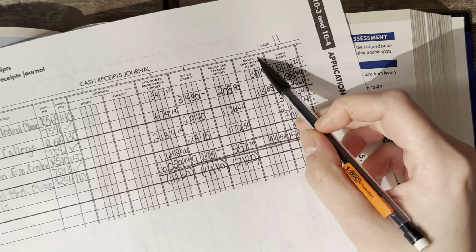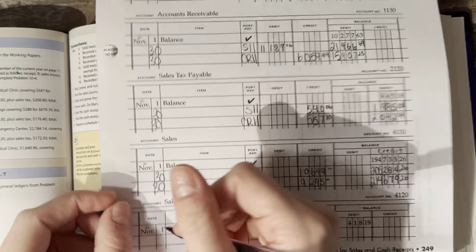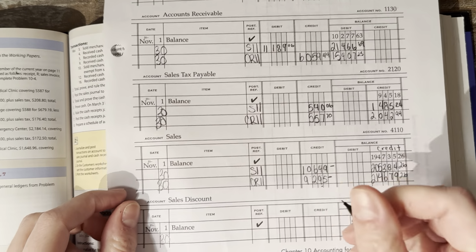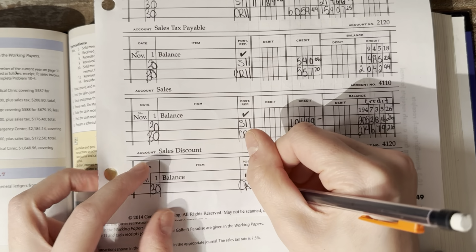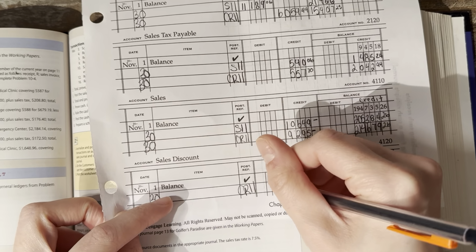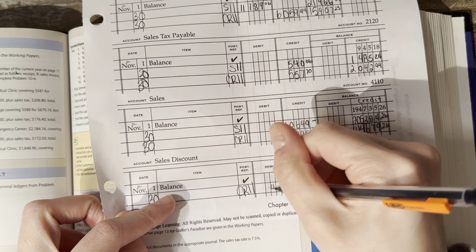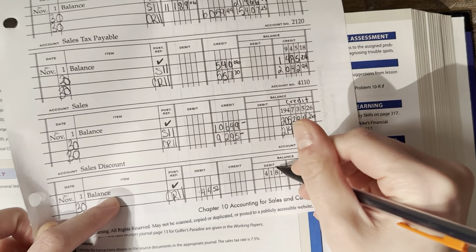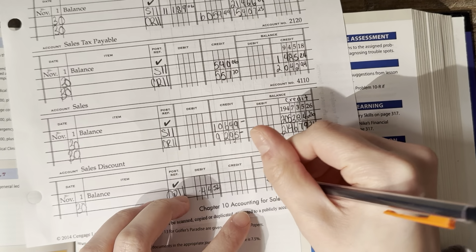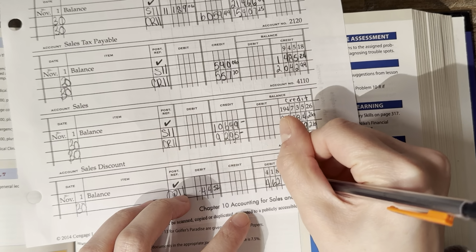And we move on to the next one, sales discount debit. Sales discount is at the bottom. We put the date, CR11. $44.52. Debit and a debit, you add them together, $462.71. 4120.